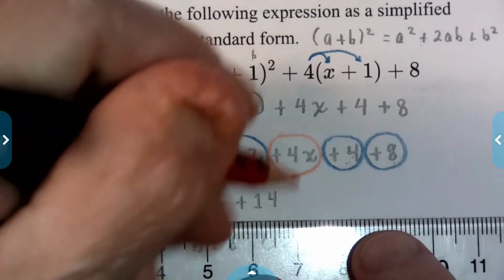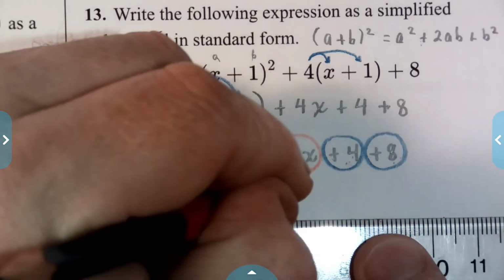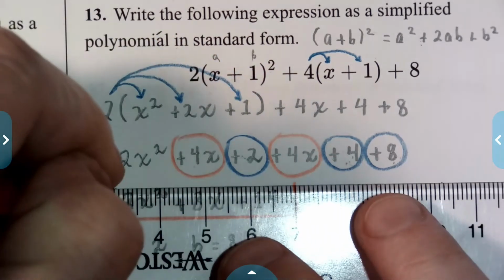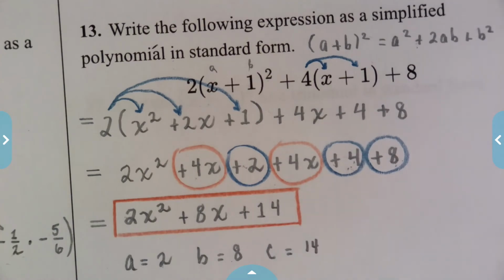So we'll put this in a box. Call it good. That was number 13. Done with yet another page.